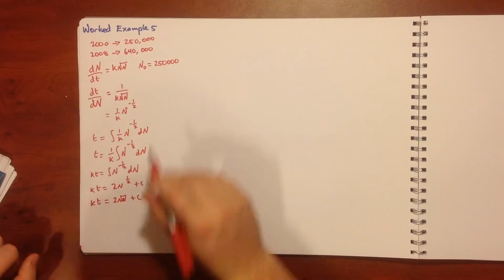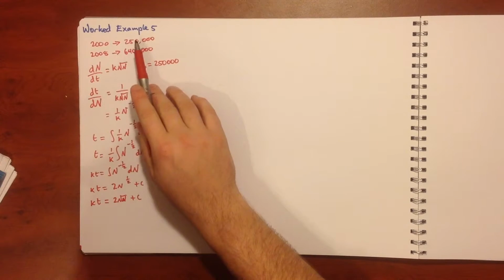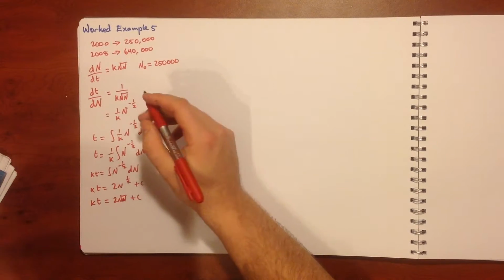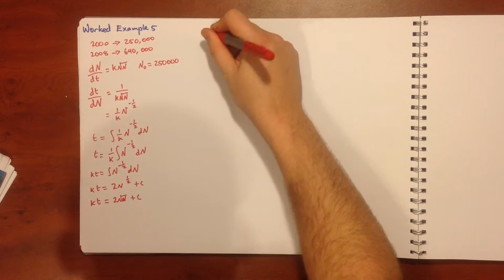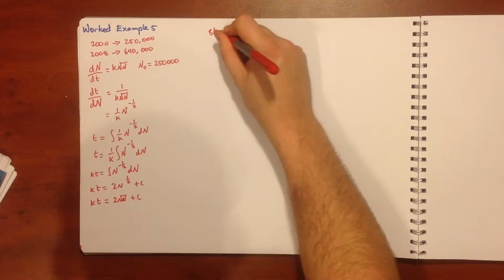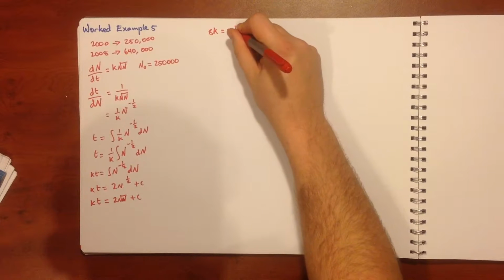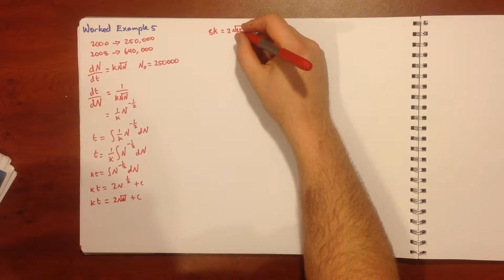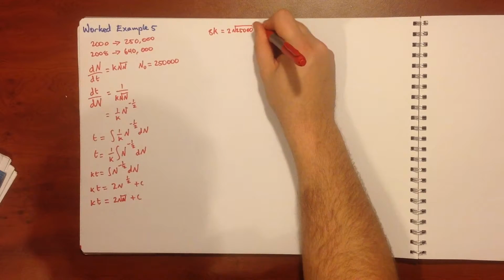Well, we know that when t equals 0, our n equals 250,000. So we can say 0 equals 2 times the square root of 250,000 plus c.